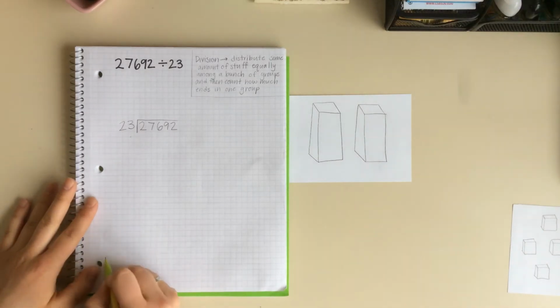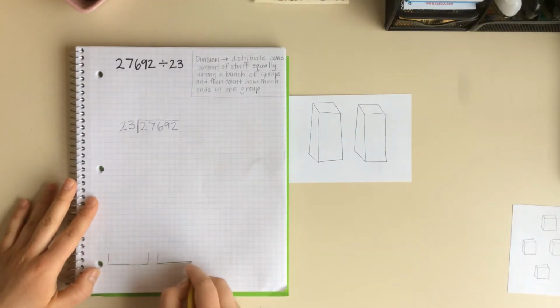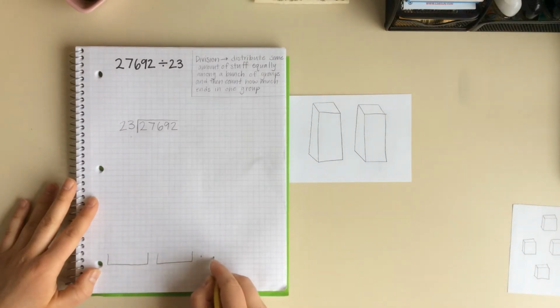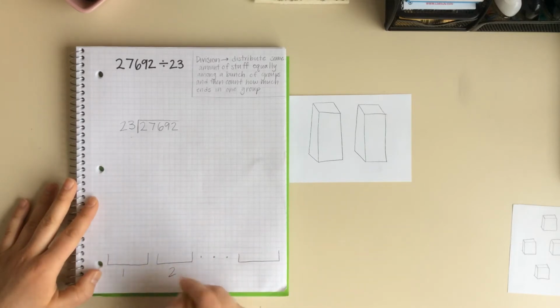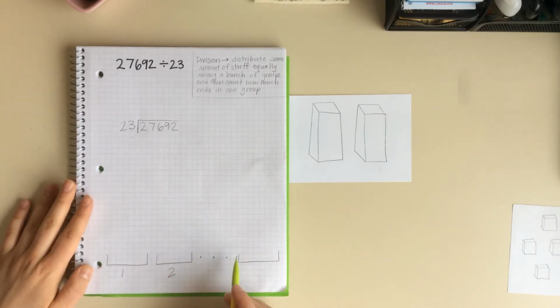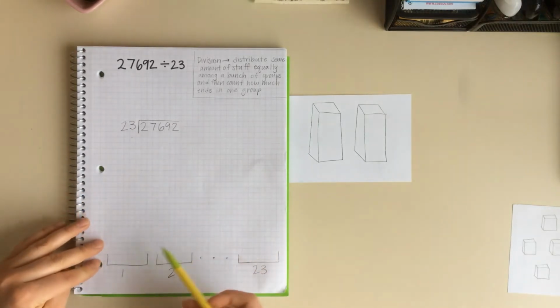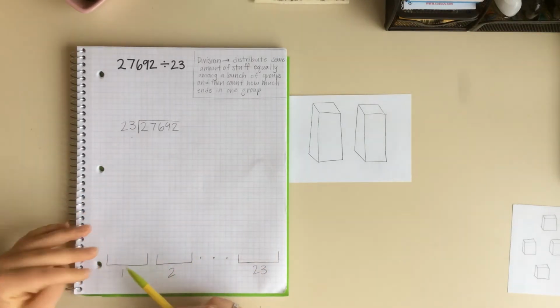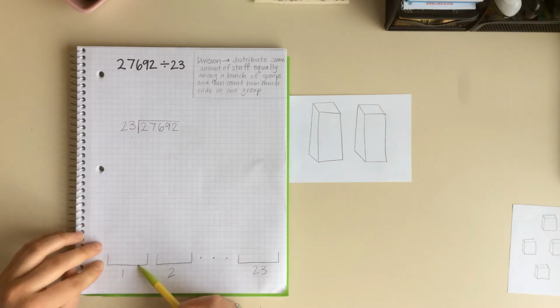So if we draw our 23 groups down here, we won't draw all of them just for the sake of time. So we'll just do a dot, dot, dot, and we'll do our first group, second group, all the groups in between, and then our 23rd group. And we can do this because all of our groups are going to have the same amount of stuff at the end. So we can really just look at one group.